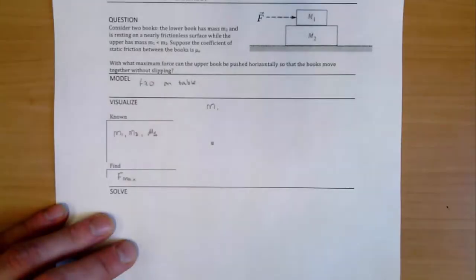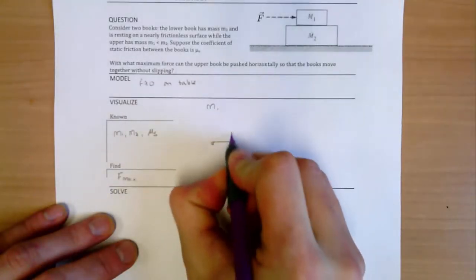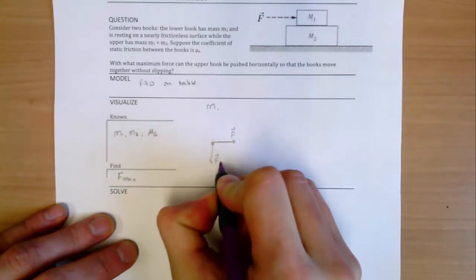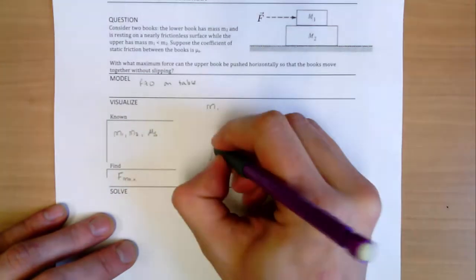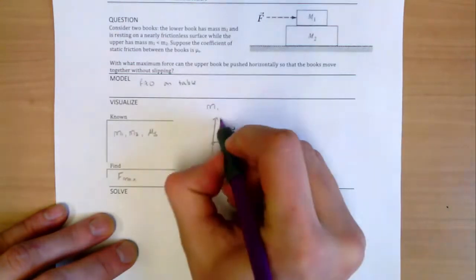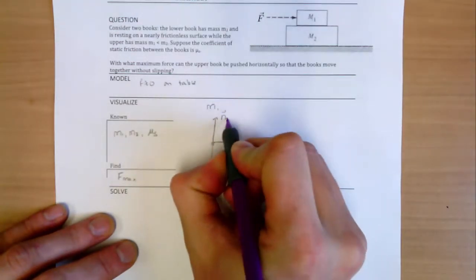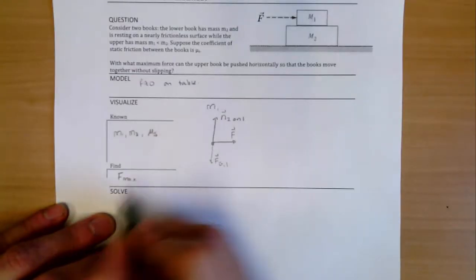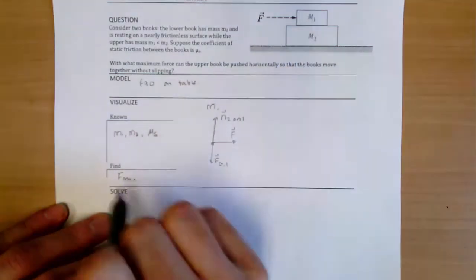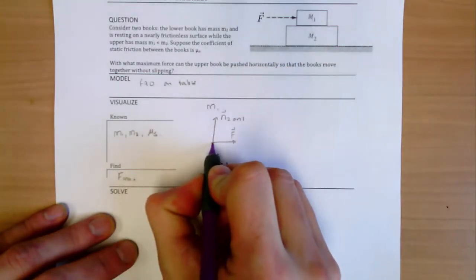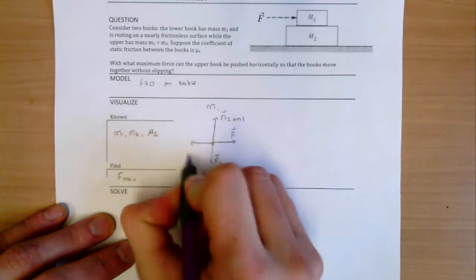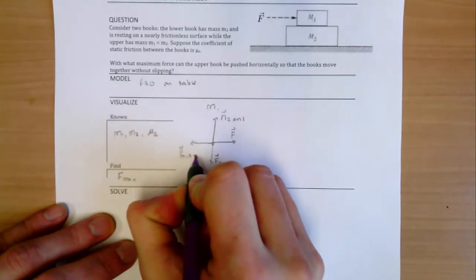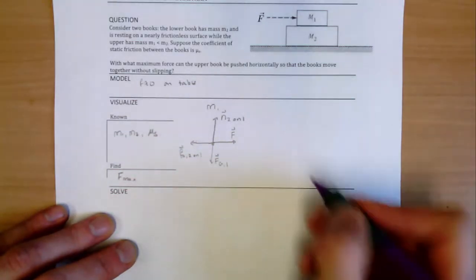So what forces do I have? I have F. I'm going to have gravity. I'm going to have a normal force. And the normal force is, let me be careful, it's 2 on 1. And then what else? Well, there should be a static friction between the two, and presumably it's this way. So this is Fs, and again it's 2 on 1. And that should be it.